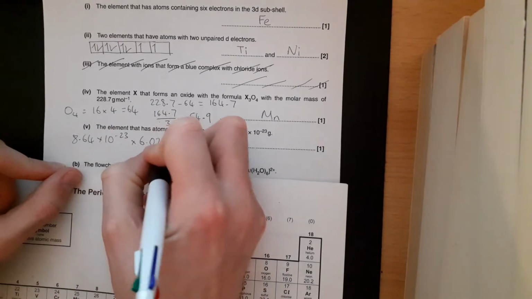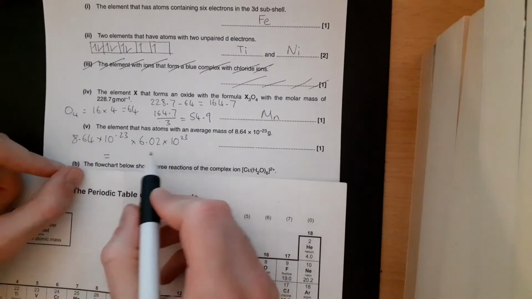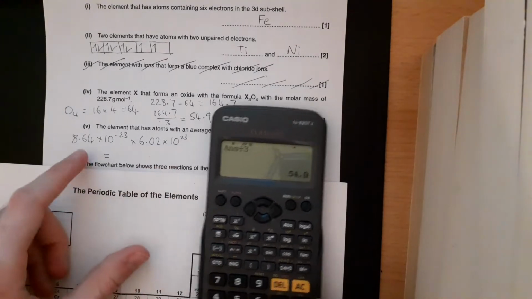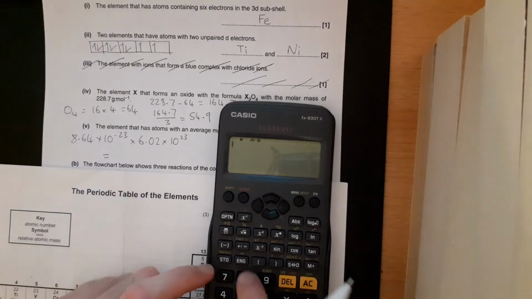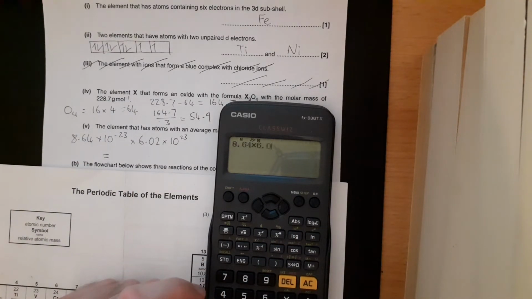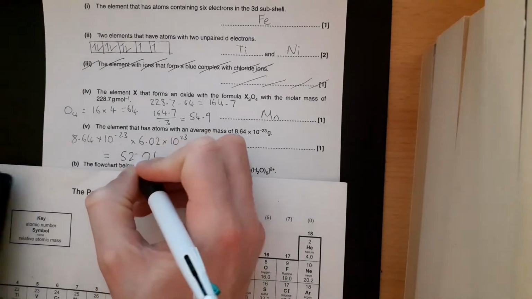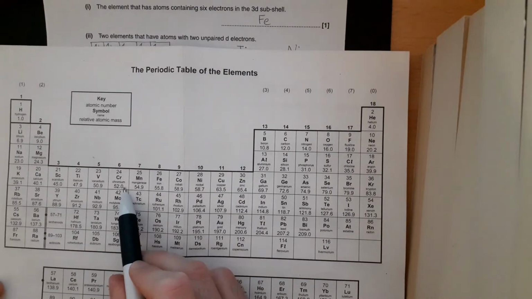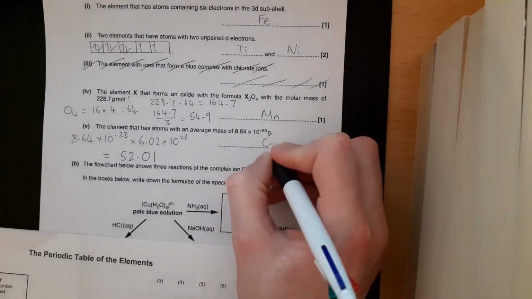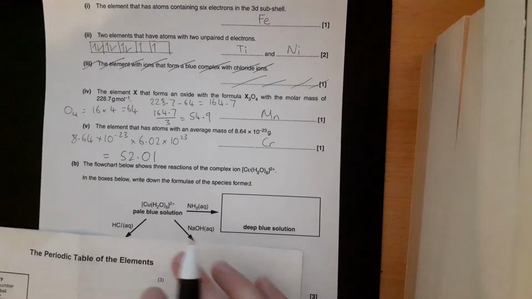by 6.02 times 10 to the power of 23, that's going to give us the mass of 1 mole of atoms, isn't it? So hopefully you can see that the 10 to the minus 23 and 10 to the 23 will cancel out. So I'm not going to bother doing that. I'm just going to multiply the other bits. 8.64 times 6.02 is 52.01. So we're looking for the element that's got an atomic mass of 52, essentially. So that is going to be chromium. That's kind of a giveaway. Anyway, if you see a number that looks kind of horrible like that, you're going to want to use Avogadro's number.